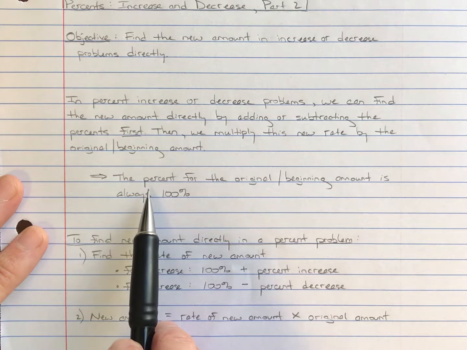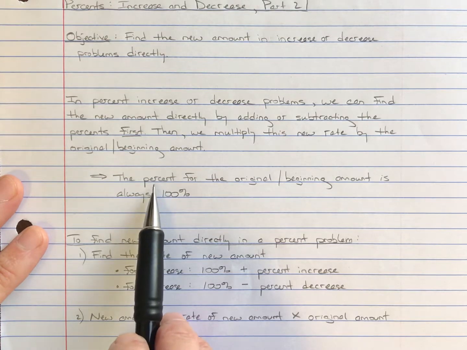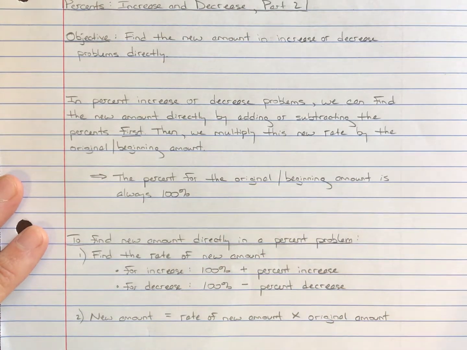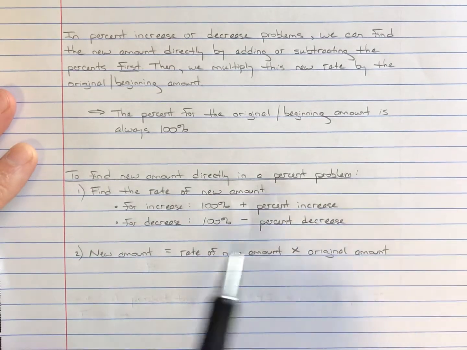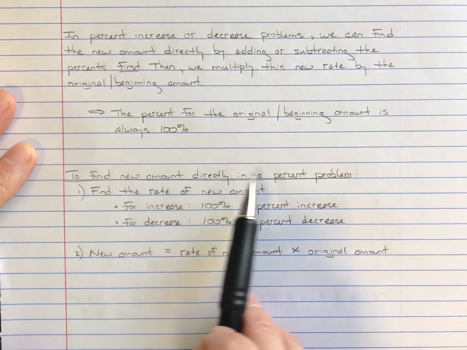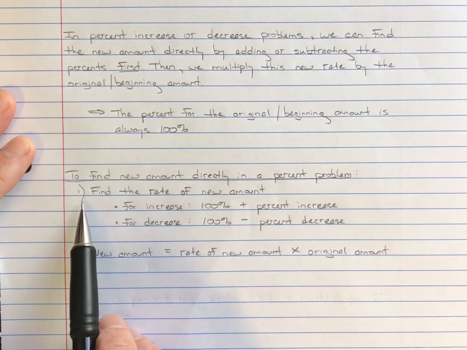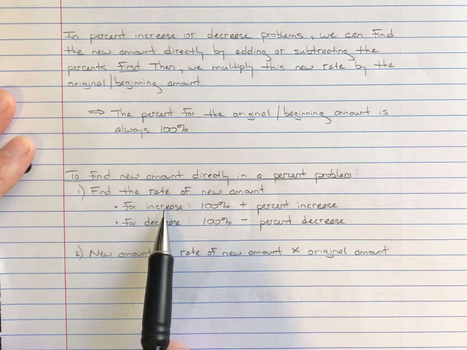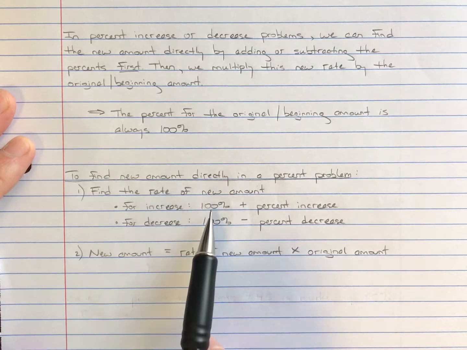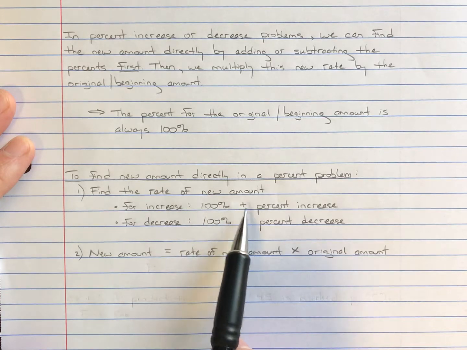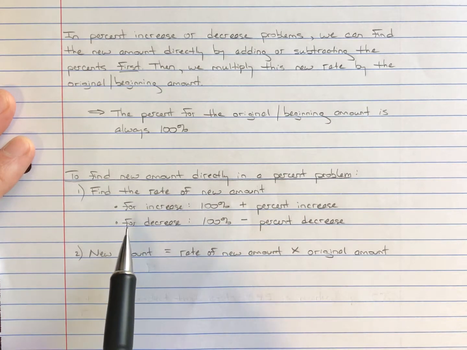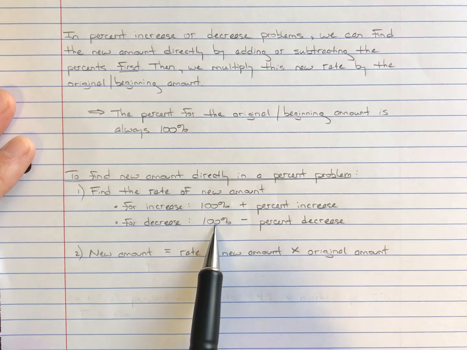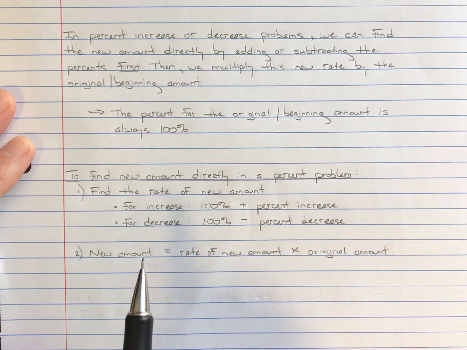Okay, what we need to remember and need to know for this is the percent for the original or the beginning amount is always 100%. We're going to make use of that. So to find the new amount directly in a percent problem, we first want to find the rate of the new amount. If it's an increase, then that rate is going to be 100% plus the percent increase. If it's a percent decrease, then the new rate is going to be 100% minus the percent decrease.